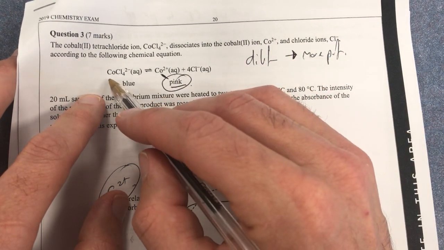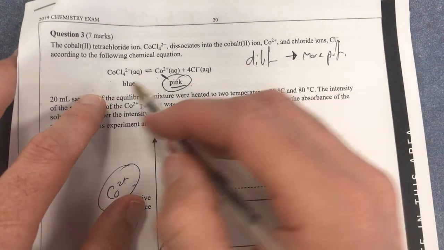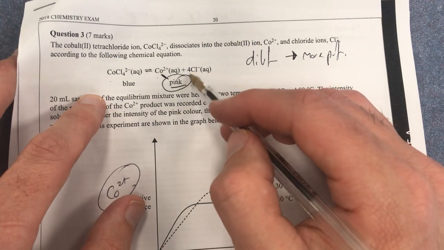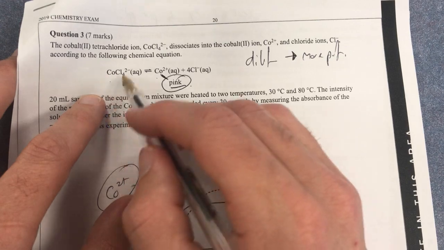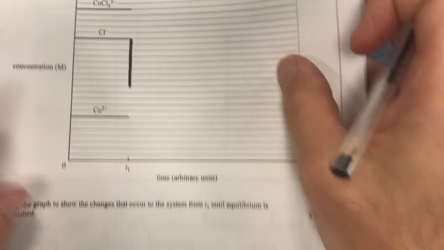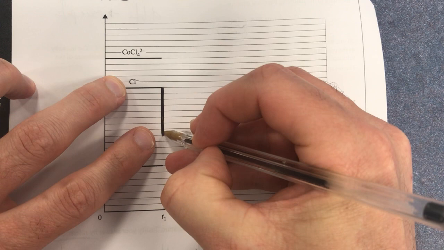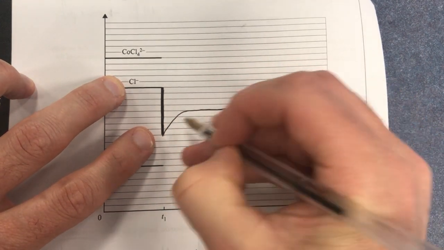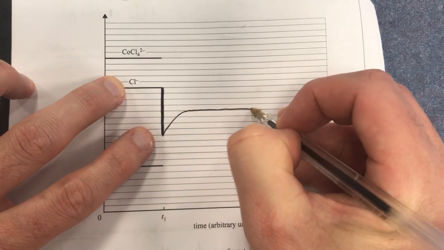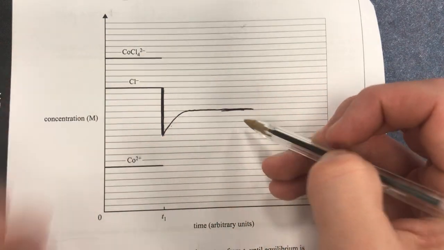Now, the ratio here is 1 to 1 to 4. So I need to make sure that when I show my Le Chatelier change, that I'm going to produce 4 times as much chlorine as I am the cobalt 2 positive, and obviously this is going to decrease by the same amount. So let me go back here. And I'm going to say that my chlorine is going to go up 4 spaces. So it's going to go up 1, 2, 3, 4, and then reach equilibrium. Okay, just like that. So that's the Le Chatelier says we're going to partially oppose our change. So it's going to go up and then reach equilibrium.